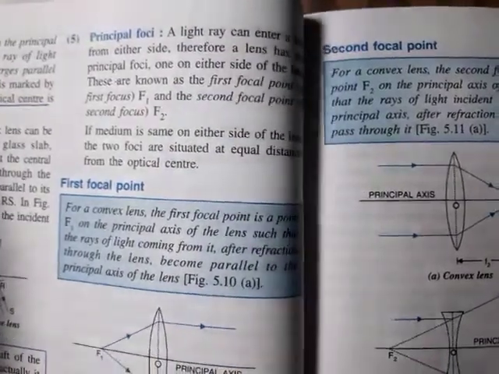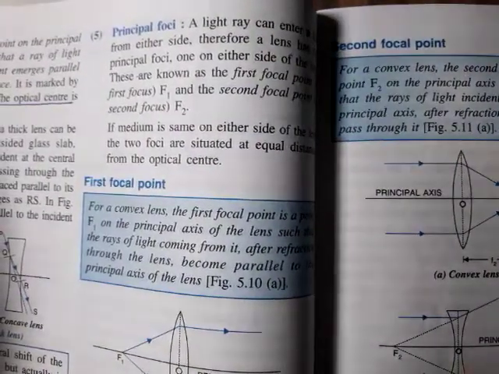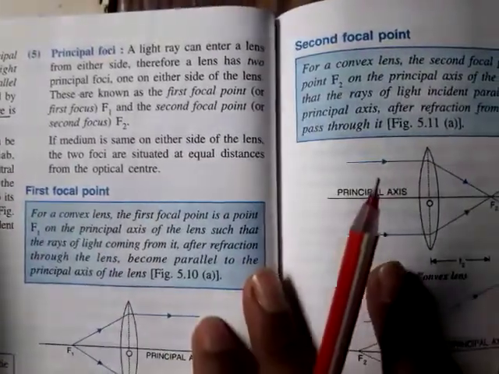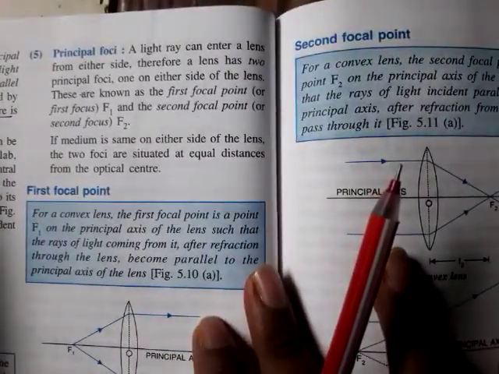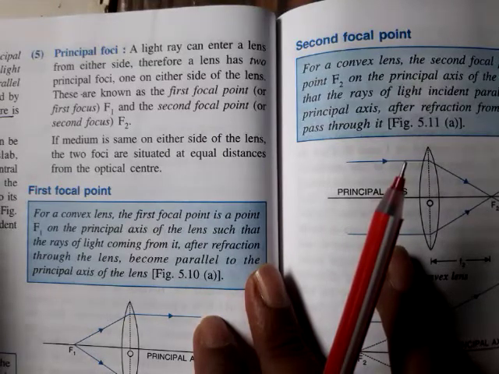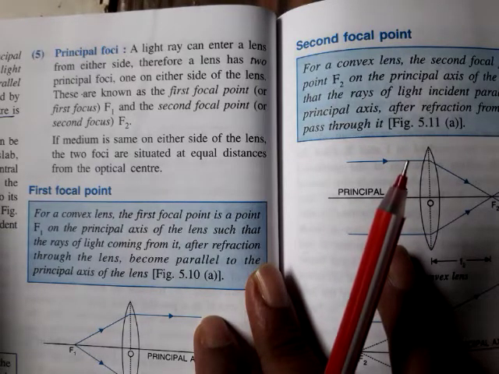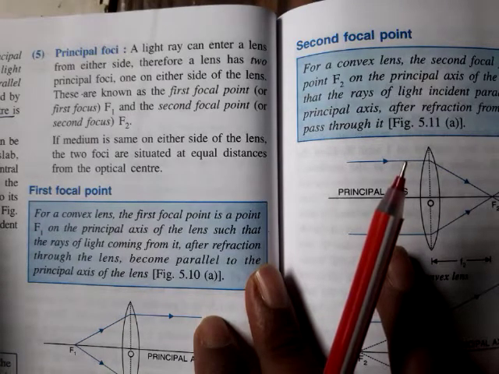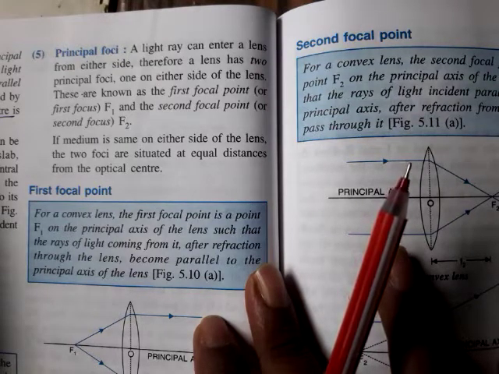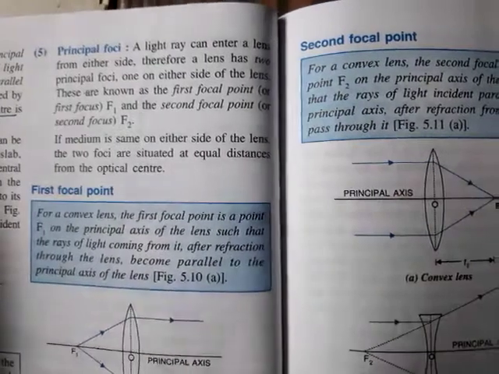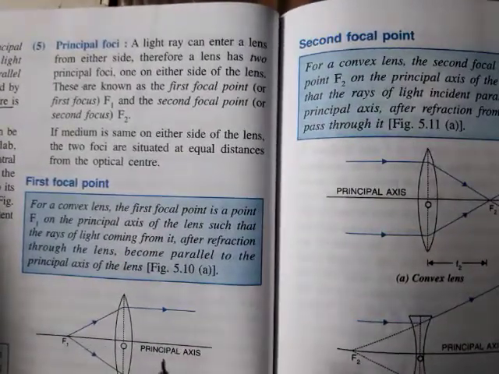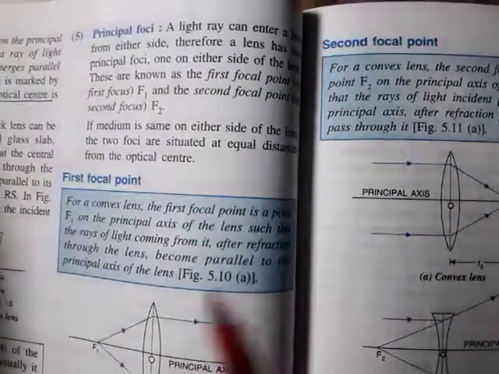And this is the principal focus. We know that any lens is made up of two spherical surfaces. We already know there are two centers of curvature, two radii of curvature, and one optical center. So obviously there will also be two principal foci, f1 and f2. If the medium is the same on either side of the lens, the two foci are situated at equal distances from the optical center.